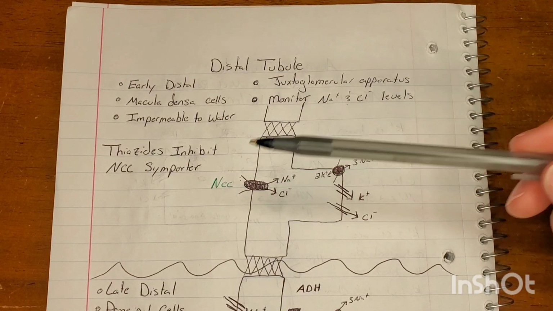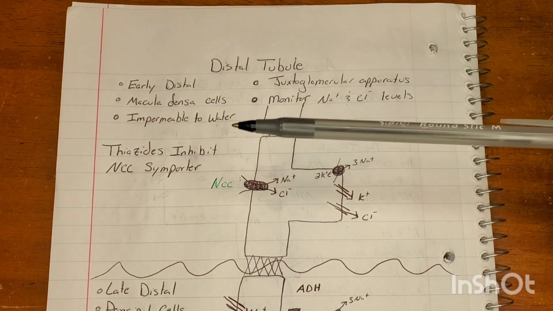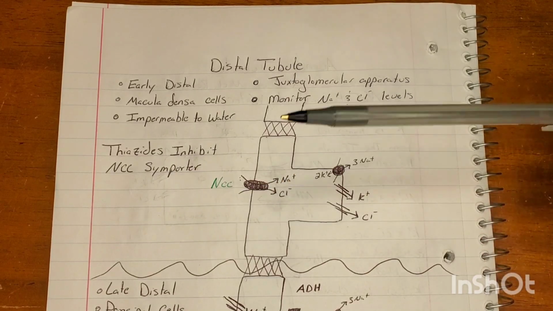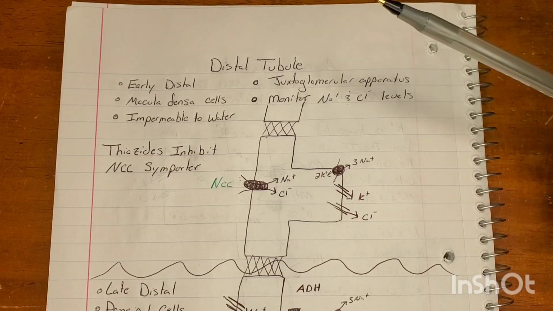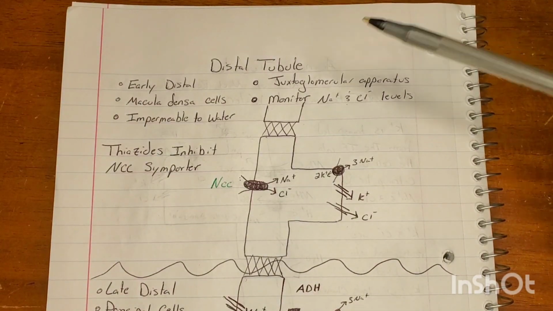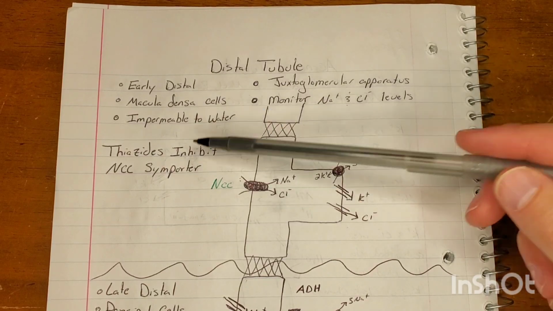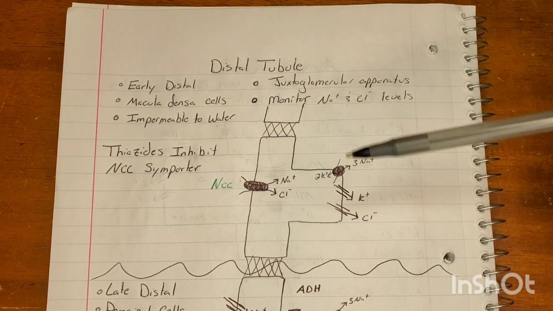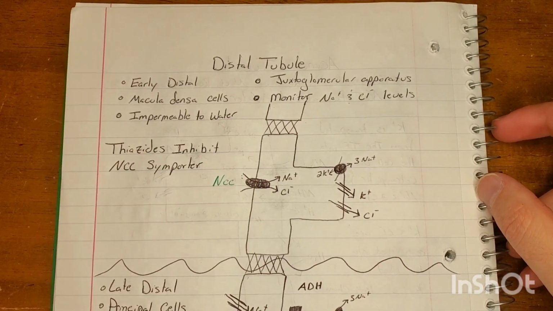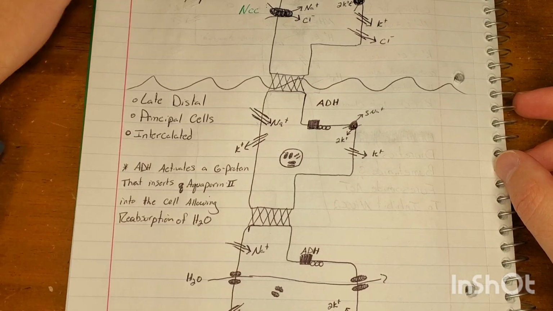Once again, this is impermeable to water, so water is not going to pass. So you can think of this, if this is blocked, we're going to have a saltier tubular fluid. And once again, there's some drugs, thiazide. You'll also know that that's a diuretic. It blocks this NCC transporter, and sodium chloride would be stuck in the tubular fluid, and it would cause an increase in water as soon as water is permeable to the kidney, to the nephron at that point.